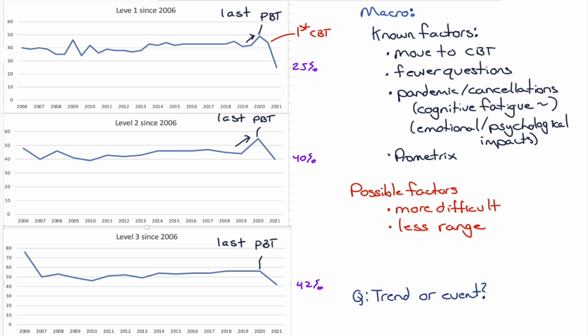So look what I've done on the screen here. I've got 3 charts up: level 1 since 2006, level 2 since 2006, and level 3 since 2006. And these are the pass rates. There are more observations at level 1 because it was always twice a year. Level 2 and level 3 was only once a year. But we see, since 2011, 12, 13, fairly consistent pass rates at all 3 levels. There was some variation back here in all 3 levels.